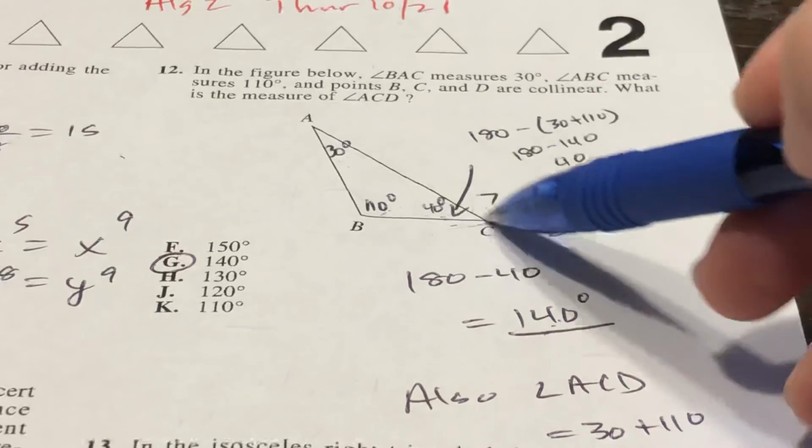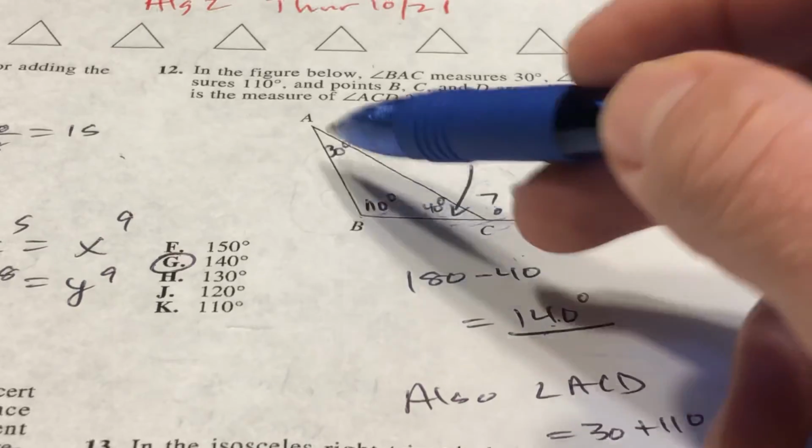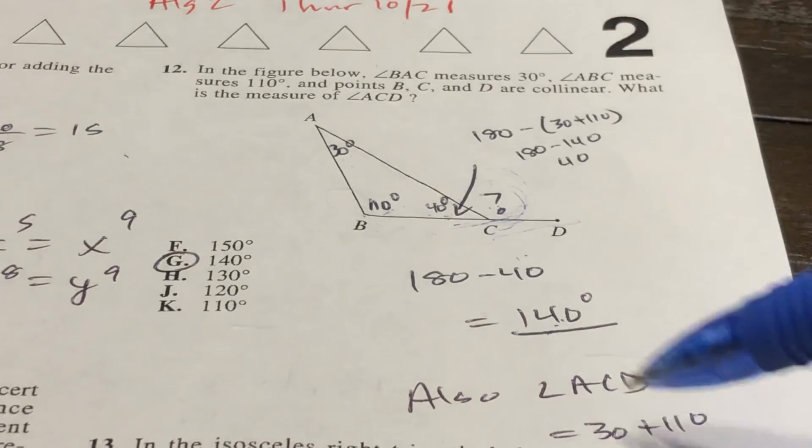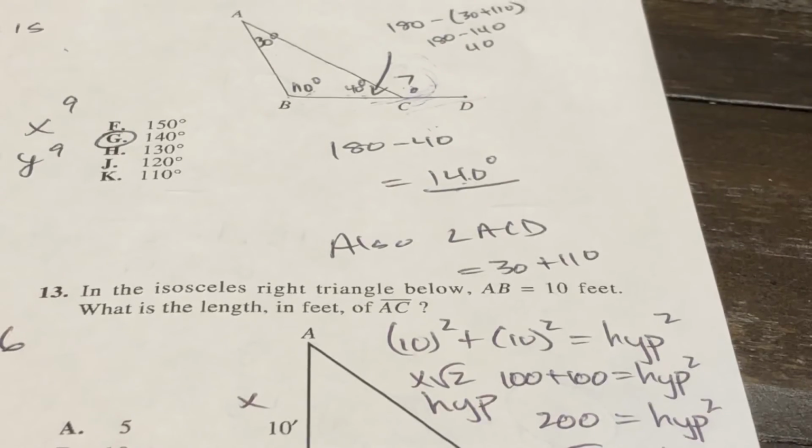This is an exterior angle. An exterior angle is always equal to the sum of the two remote interior angles, which is something you learn in geometry. So notice it's the sum of 110 and 30 as well, which is 140 degrees.